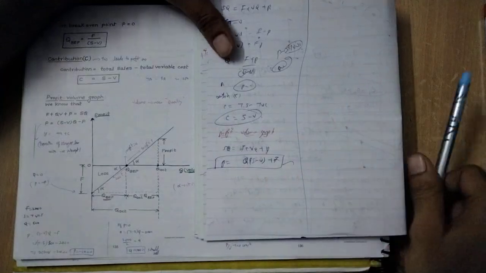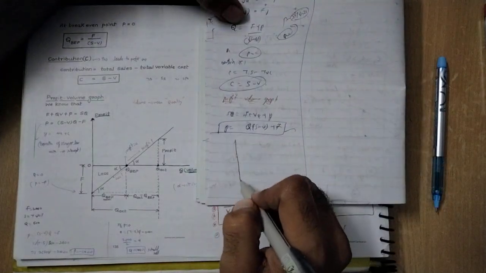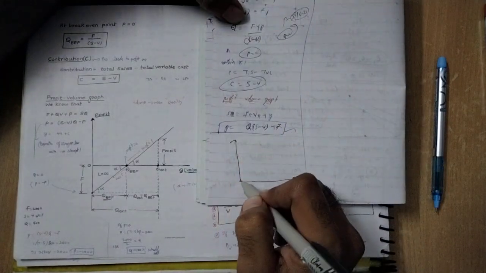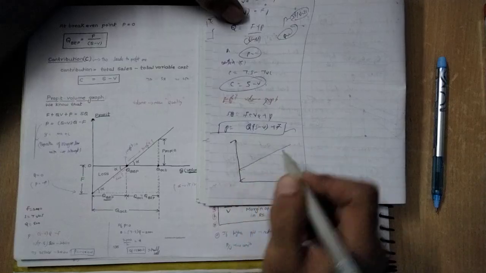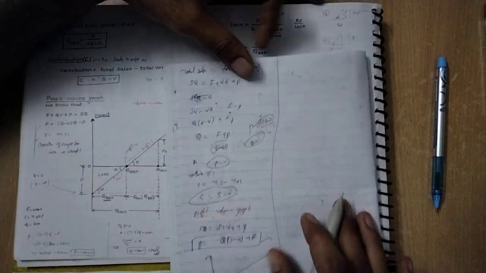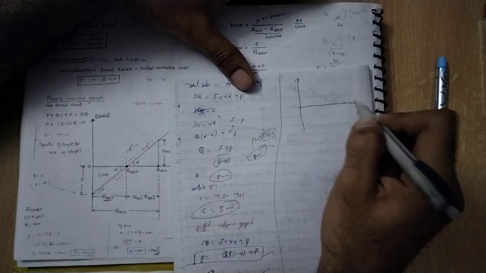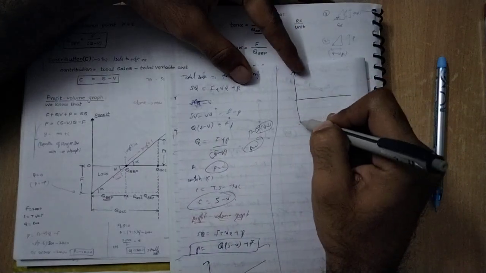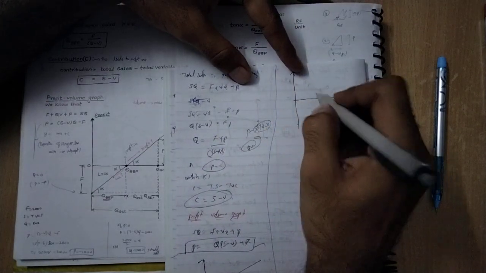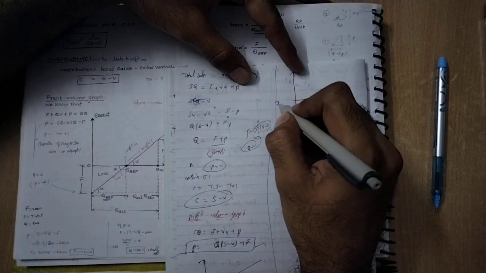So not a bigger thing. If they just represent it in graph format, I think so you can understand. We can just write here. You can see guys, this is quantity, this is 7000.